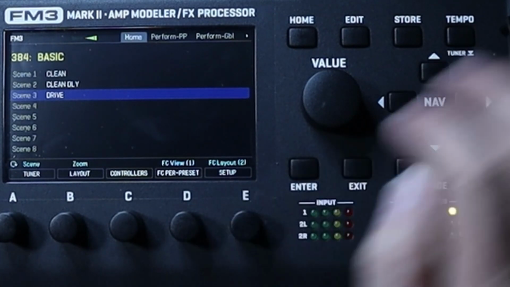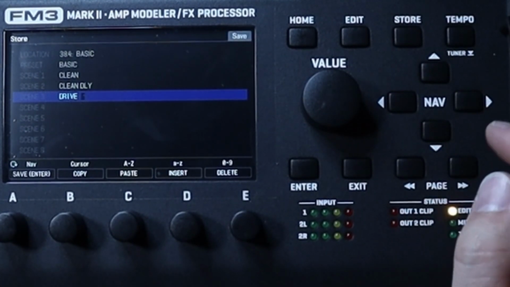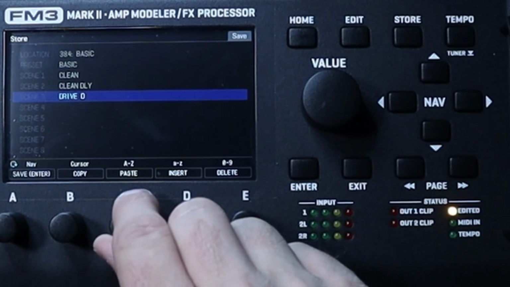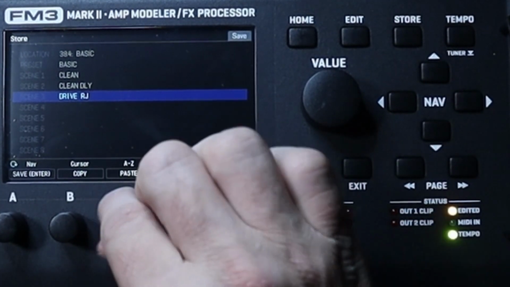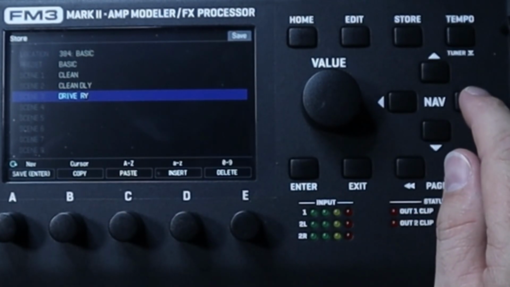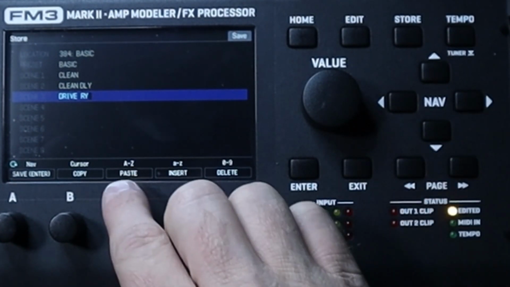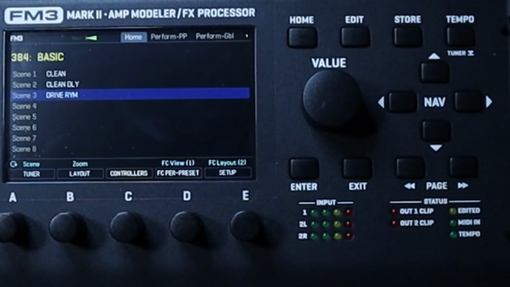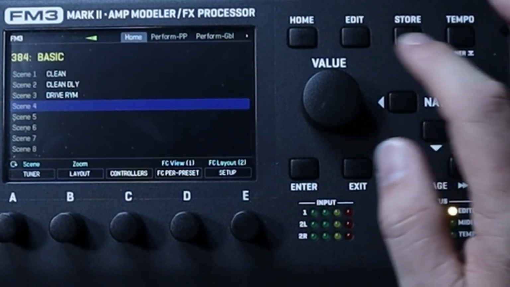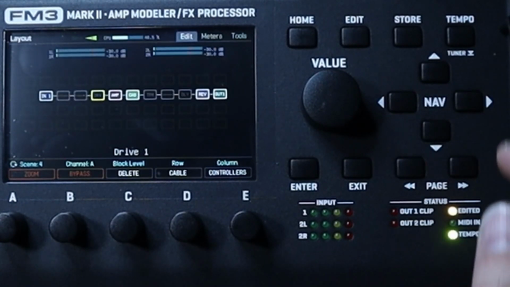Okay, let's say, for example, I might want to go in and call this drive rhythm. And then we can have a drive lead. Something like that. Okay, let's go down to scene 4 and let's edit this thing.